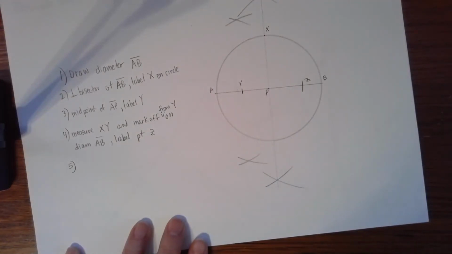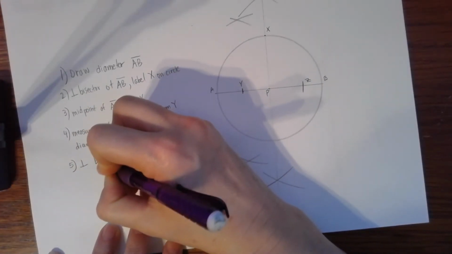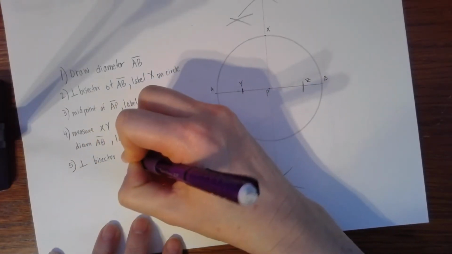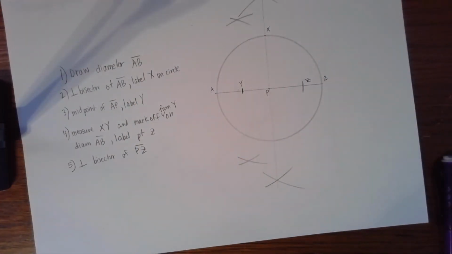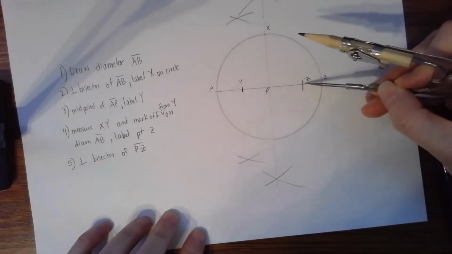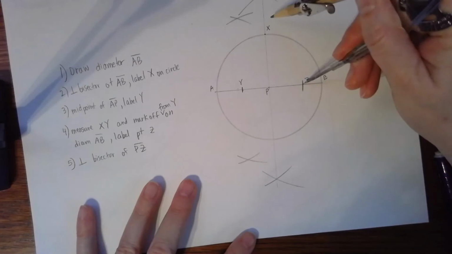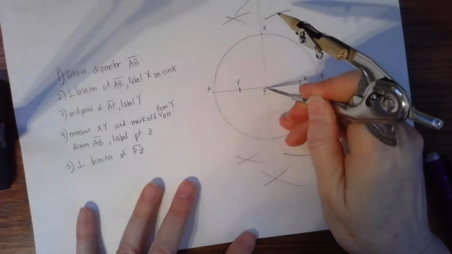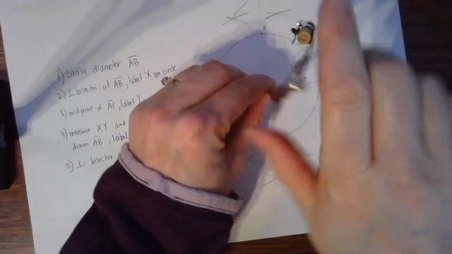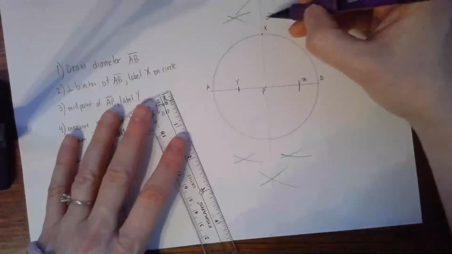And then I'm going to construct the perpendicular bisector of PZ. Okay, so here's P, here's Z. Once again, I'm going to open up nice and wide and do above and below from Z and above and below from P. We should be good at these perpendicular bisectors.